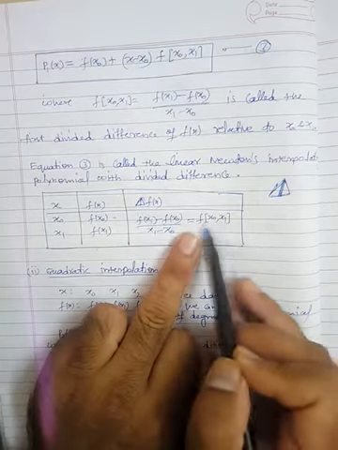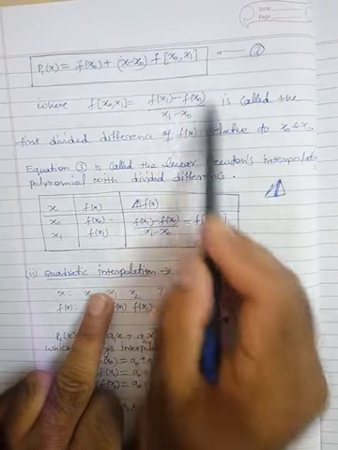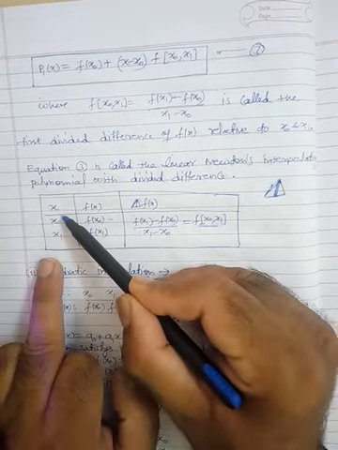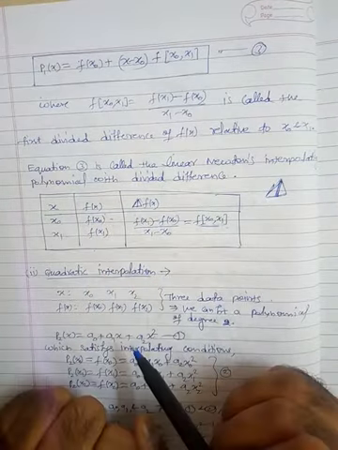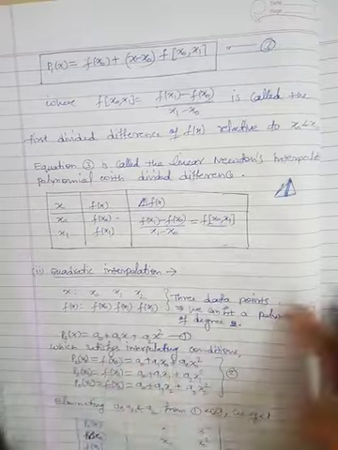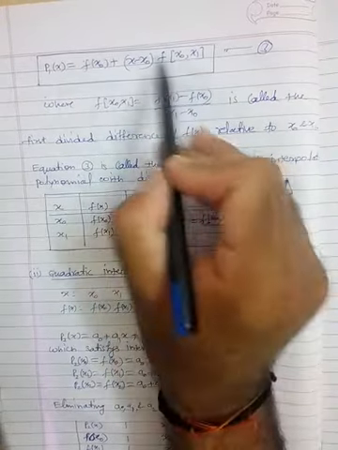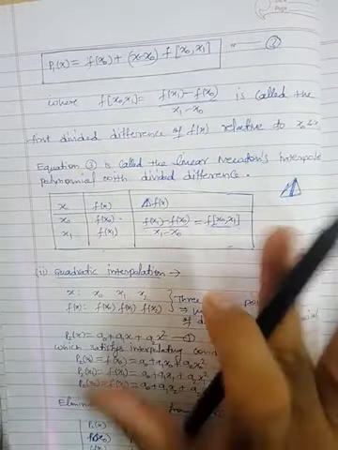So now find out this divided difference. That means the value of this. This value is nothing but f of x1 minus f of x naught divided by x1 minus x naught. This value is the first divided difference. Fine. And once you have calculated this from the table, just substitute it here and simplify this. You can easily find out the polynomial.